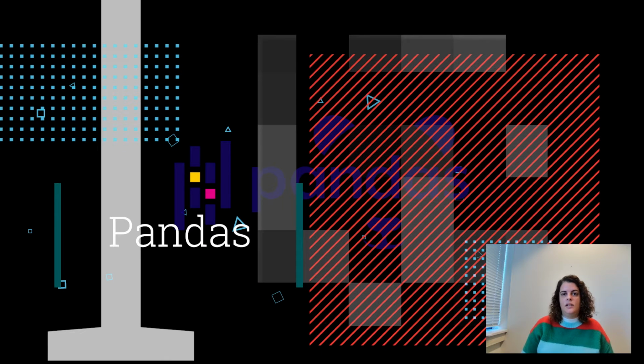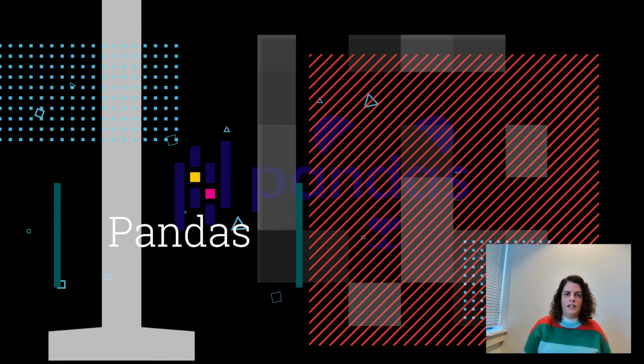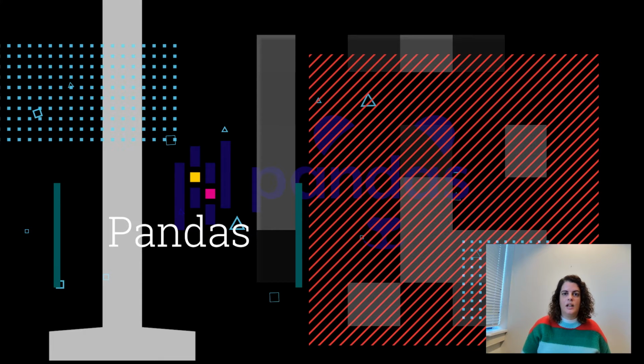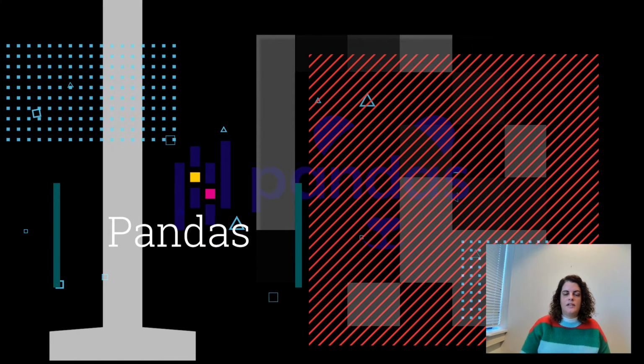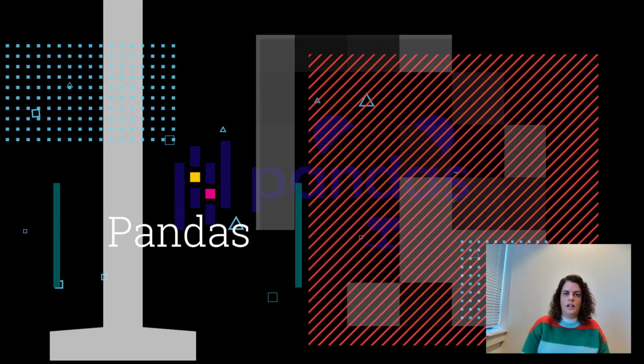Pandas is especially handy to use when you want to prepare data, or you want to mix data or merge data, combine data. So it's very often used for pre-processing data.